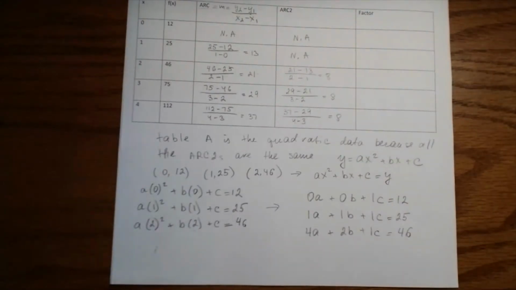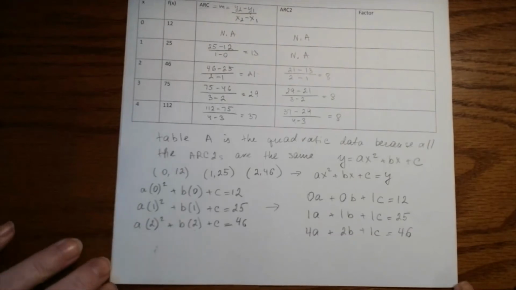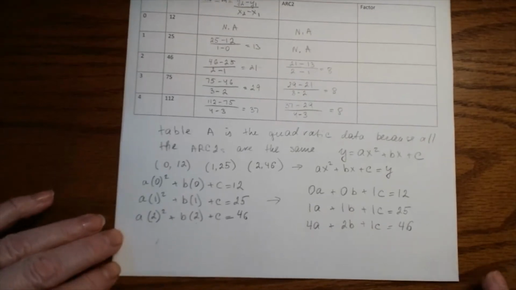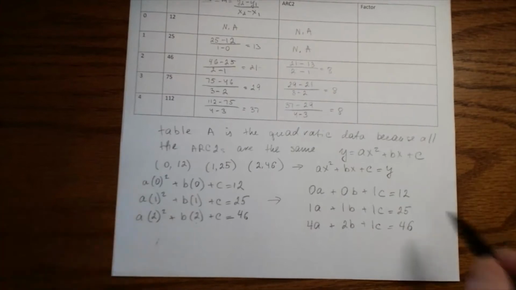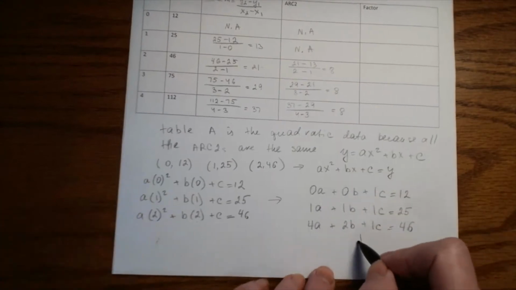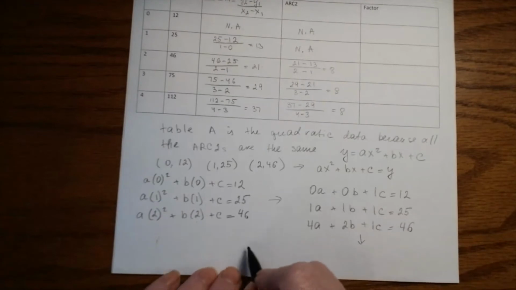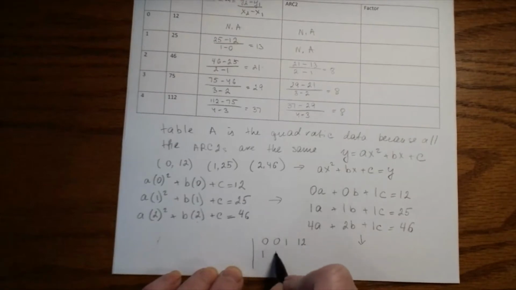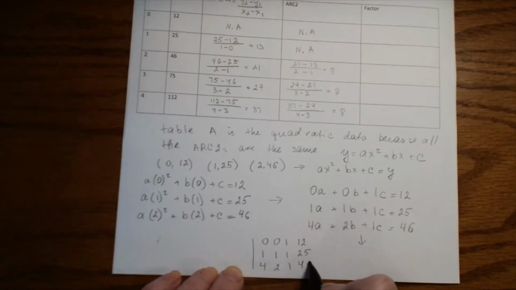Now we will use a method of solving a system of linear equations by using a calculator. If you are not familiar with this method, please watch a video that is posted on Blackboard. From this system, we will write the matrix: 0, 0, 1, 12; 1, 1, 1, 25; 4, 2, 1, 46.